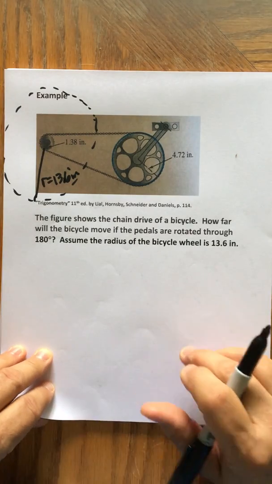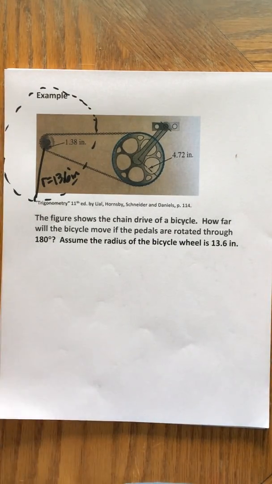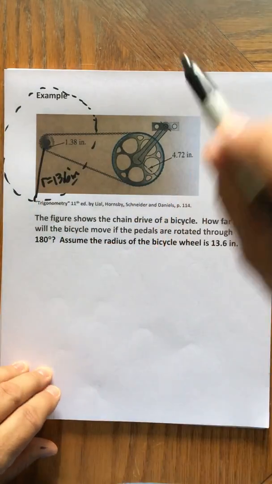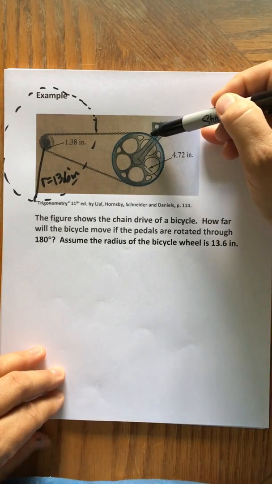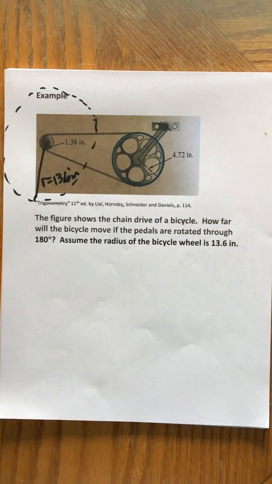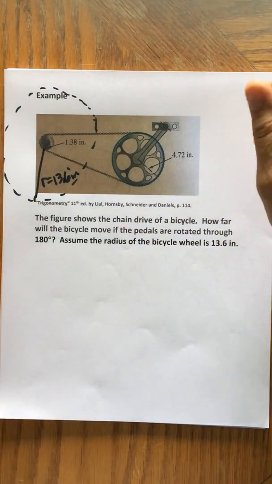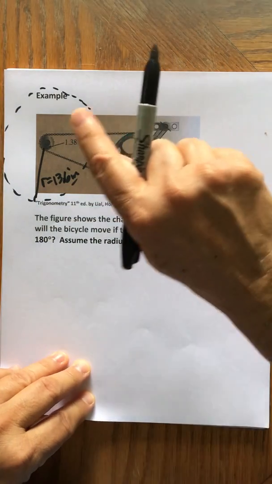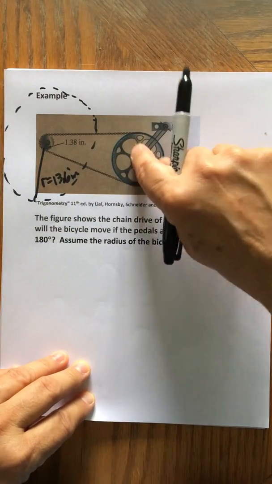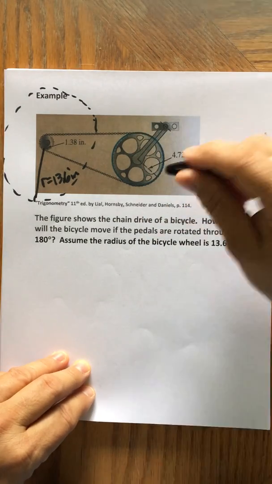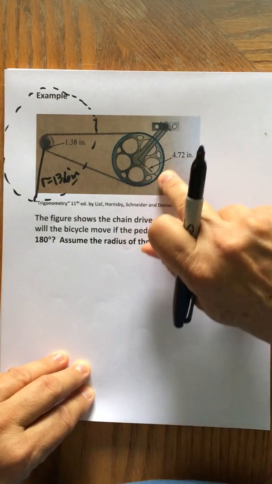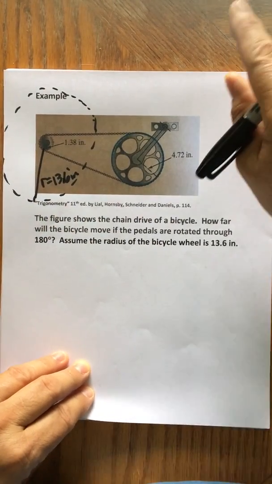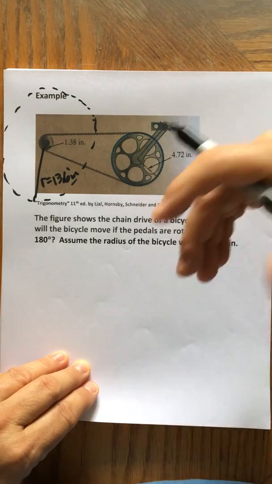Okay. So how do we approach this? Well, first we have to realize that this chain that's surrounding both gears here is going over them the same distance around, because if it weren't, you'd have some of the chain bunching up. So even though this is a bigger gear than this one, the bigger gear is turning more slowly, but the arc length, which is the amount of chain actually riding along the edge of these gears, is the same. Because like I said, otherwise it would bunch up and then fall off.